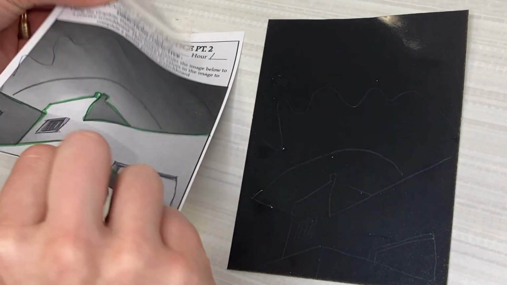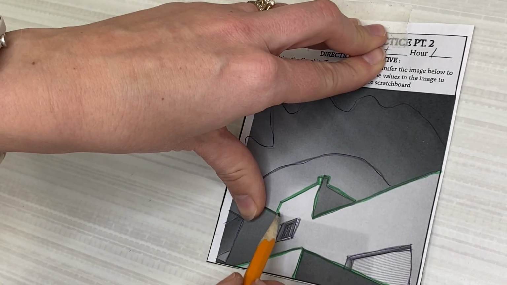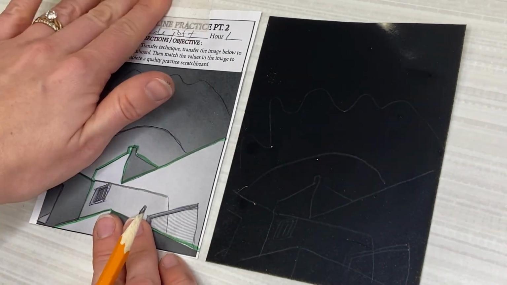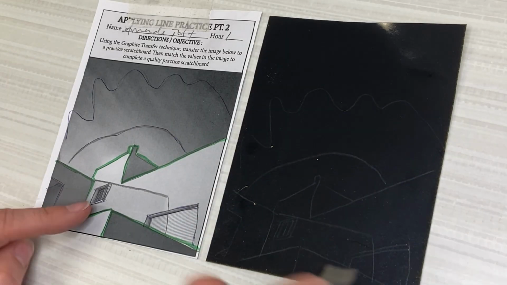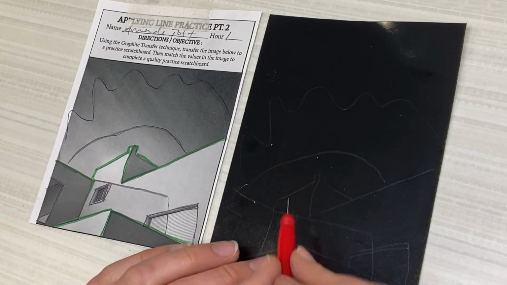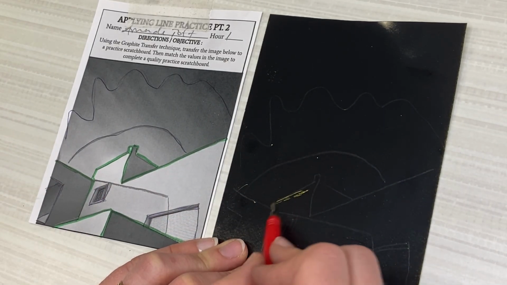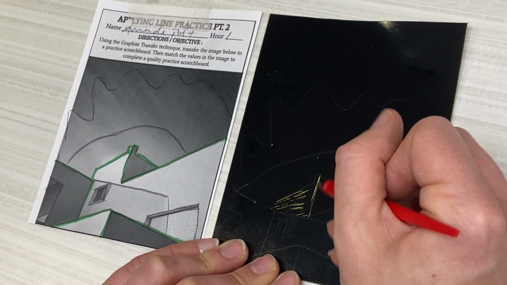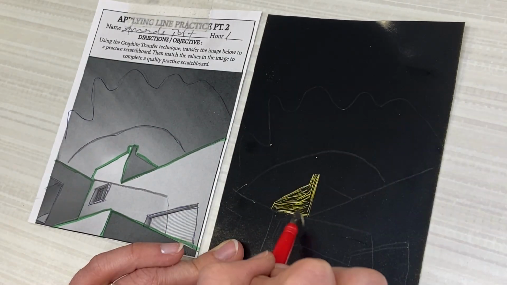Now that we are all prepped, it is time to scratch. So starting out, I always like to make sure I have all my lines drawn. Sometimes you have to go back in and double check. It happens to all of us. It's fine. And then you basically just start with your highlights. So identify those areas that are the brightest spaces. Sometimes it's subtly brighter, sometimes it's much brighter.